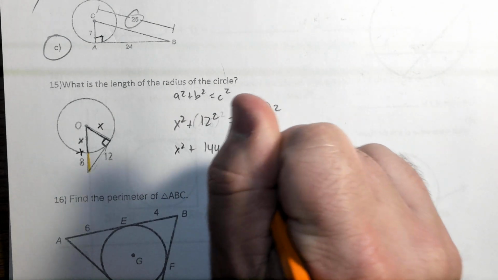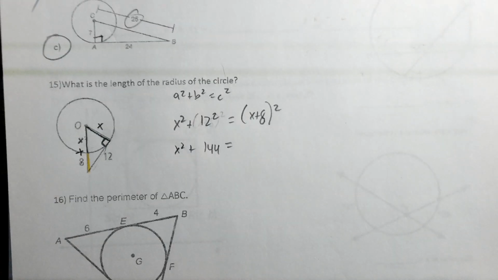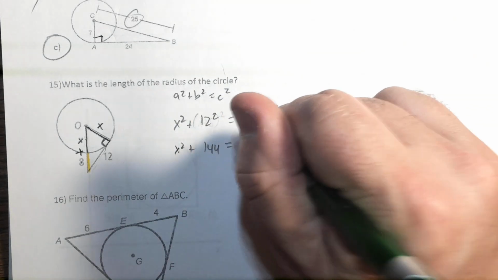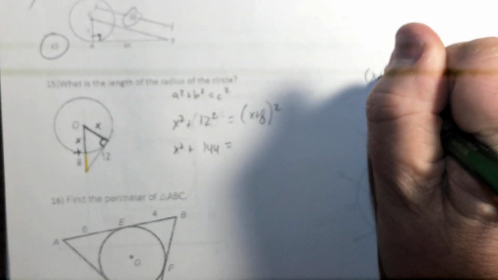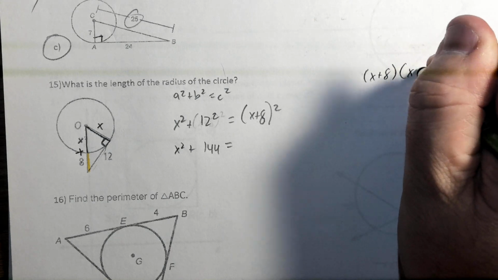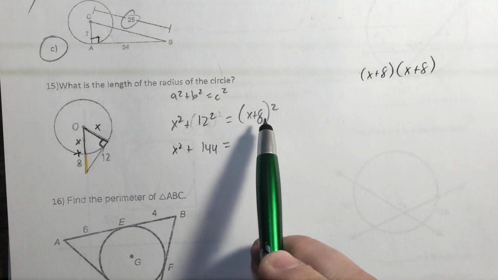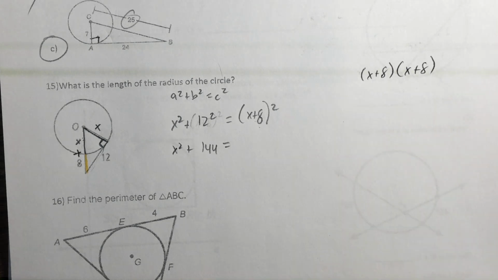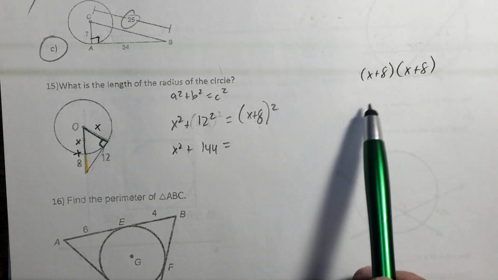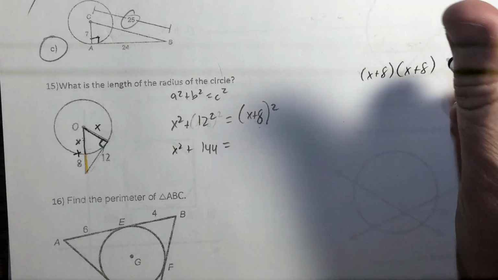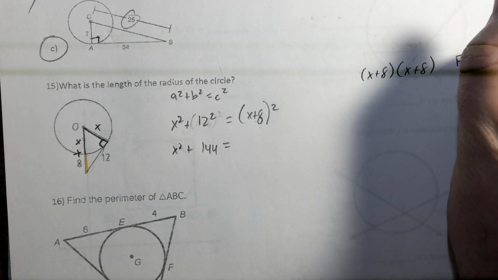Now this gets a little complicated. I'll take you guys back to Algebra 1. This is the same as this times this, so we have to use the FOIL method. Front, outer, inner, last.